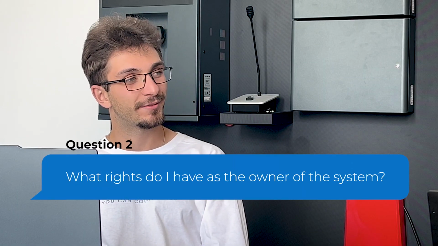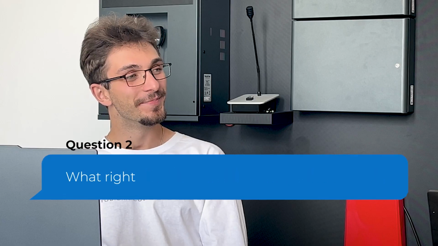All right, that makes sense. So let's imagine for a second that I was an installer, or I am the owner of the system. What rights do I have? Can you explain it to me? So you have full access to the system, of course. You can see the system status. You can have a remote access, so you can disable zones, devices, change system status.